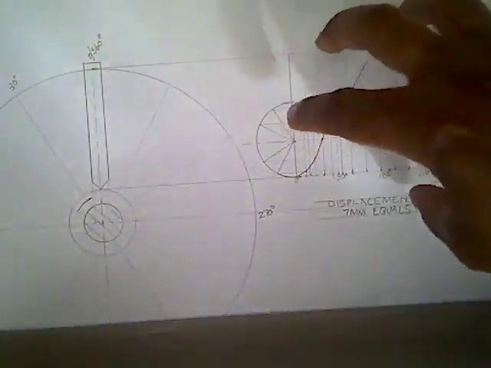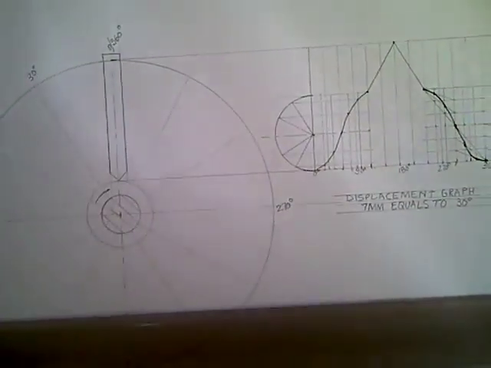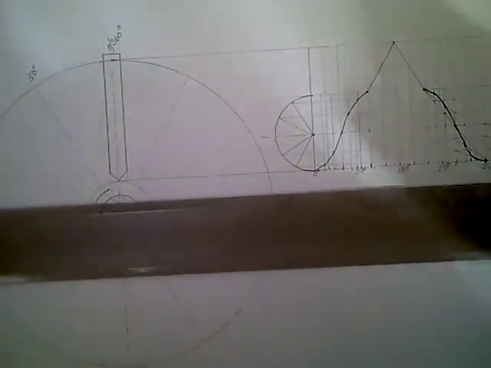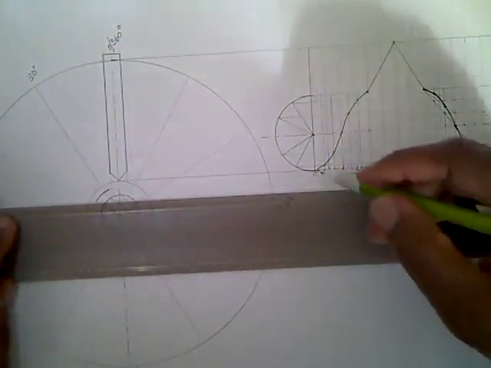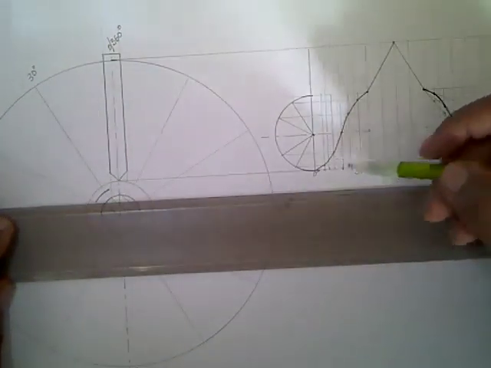This is the displacement graph. Now we are creating our cam profile. Now there we go. 0 degrees is here. It's there. Fine. 30 degrees.